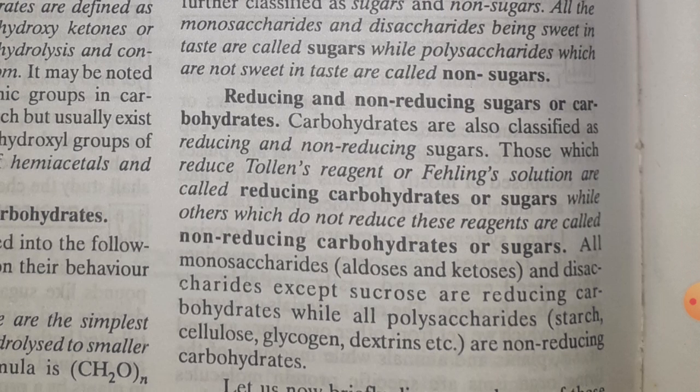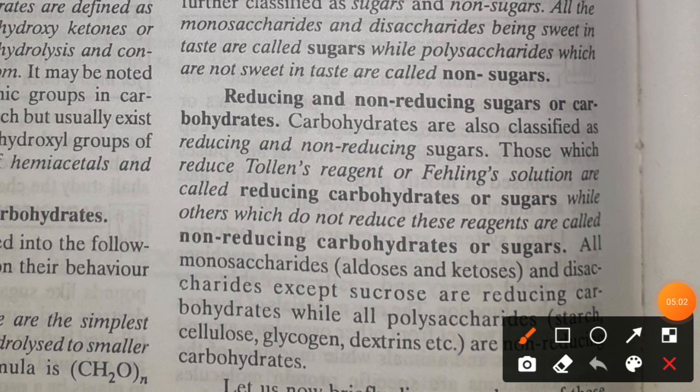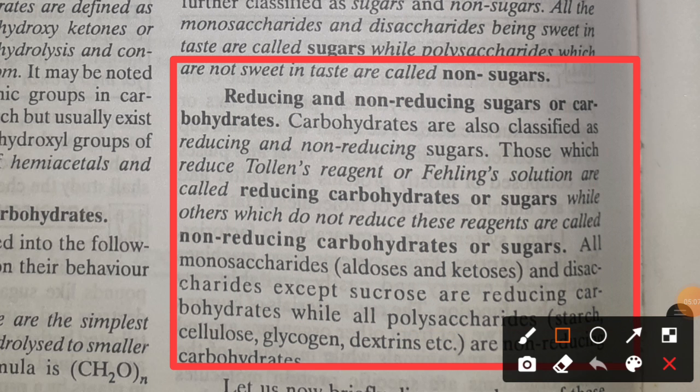The next classification is that sugars are classified as reducing sugars and non-reducing sugars, or reducing carbohydrates and non-reducing carbohydrates. We will discuss this.